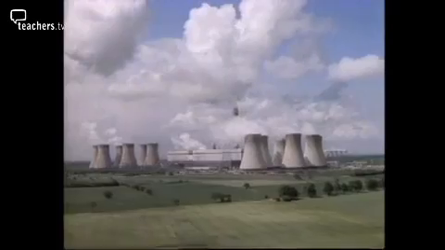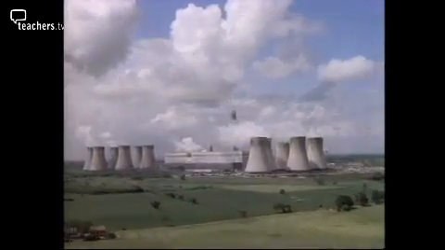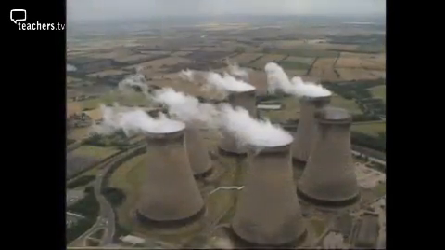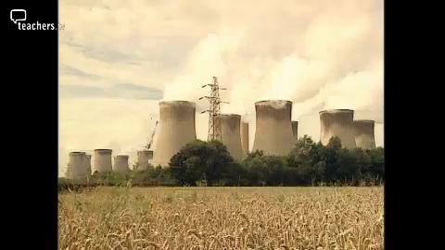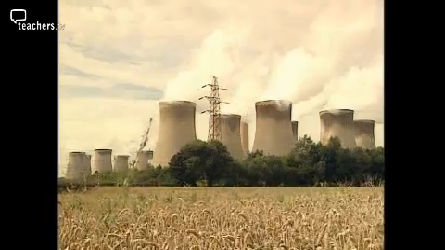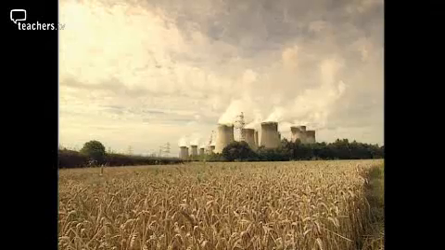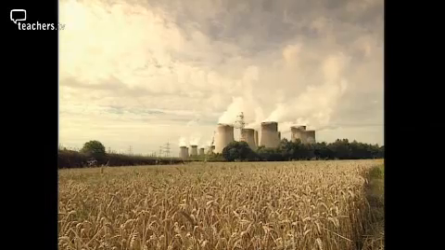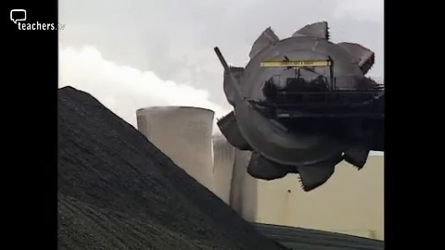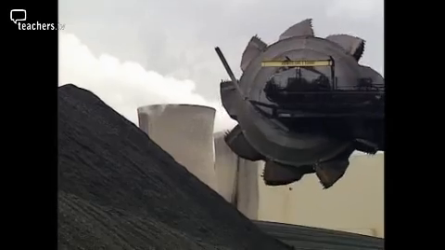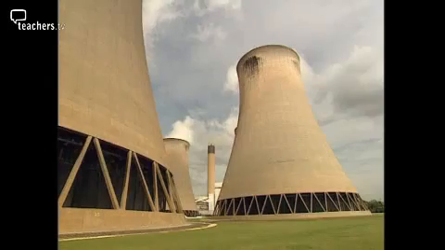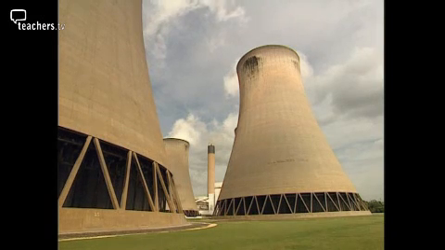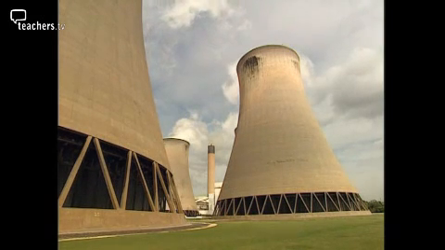The problem is that even though there's enough of these fuels to last for the next 100 years or so, they're damaging to the environment. Burning fossil fuels releases carbon dioxide gas into the atmosphere. This adds to the greenhouse effect and is thought to be changing our climate. Burning coal also releases sulfur and nitrogen into the atmosphere, causing acid rain. So, can power stations do anything to stop these harmful gases getting into the air?